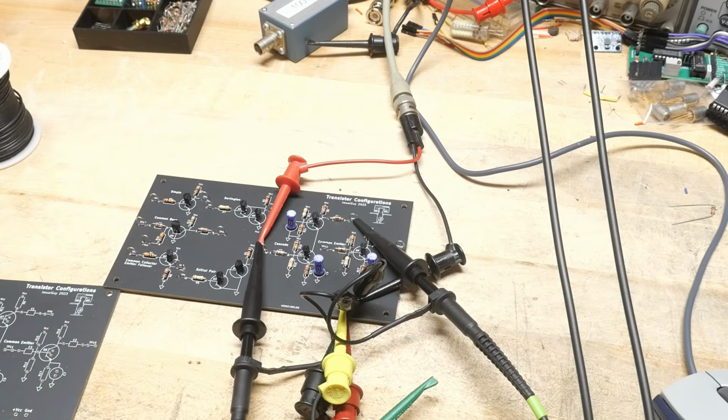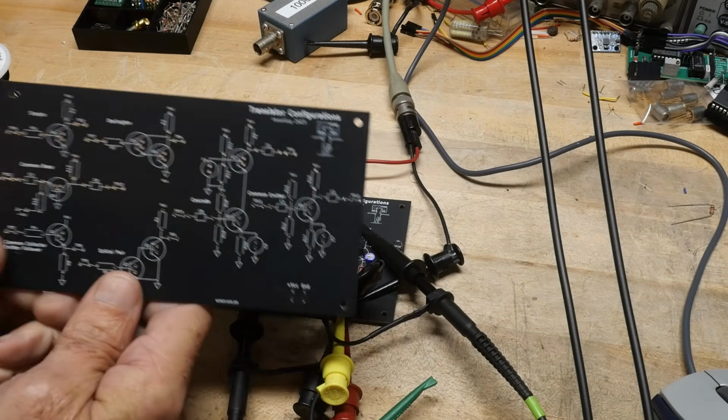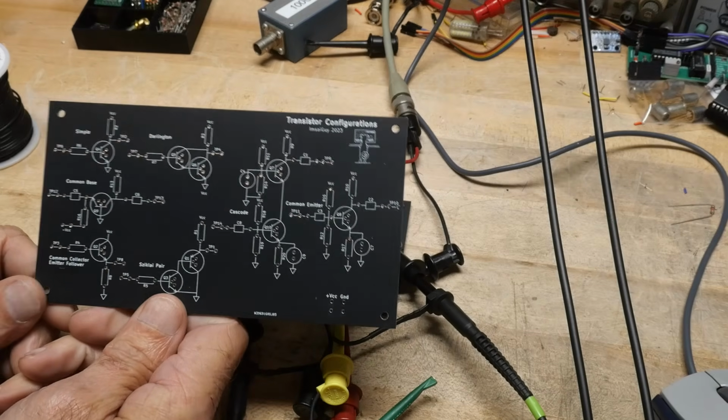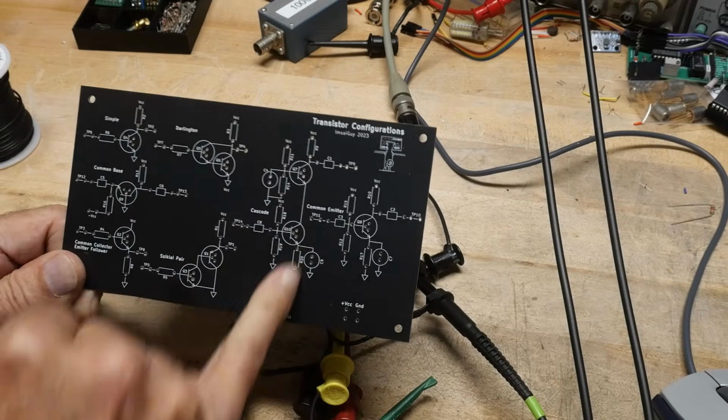Okay, so we're going to be taking a look at a particular circuit here. It doesn't really matter what the circuit is. I'm just going to grab one of these. If you haven't seen this board before, it's available over on PCBWay. It's just a bunch of transistors and stuff. So I'm just going to use this one here.